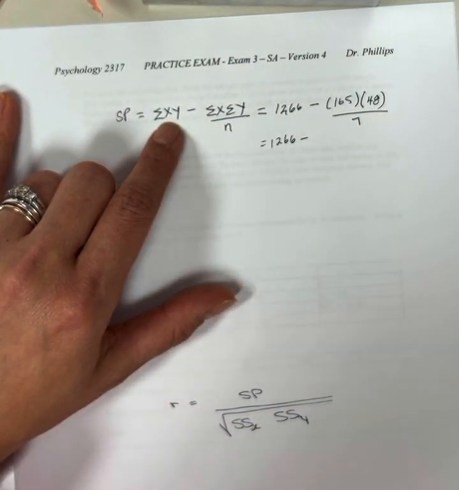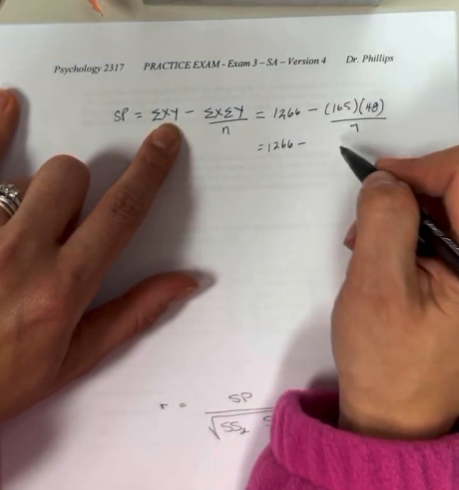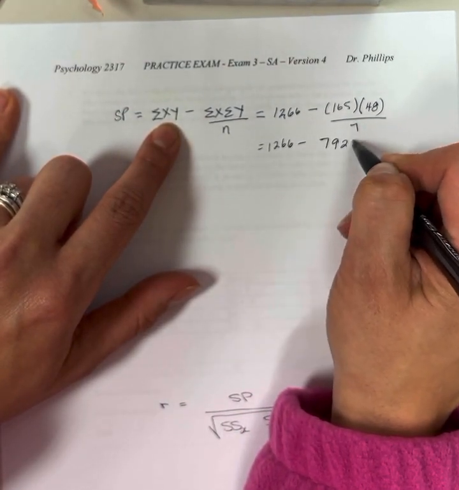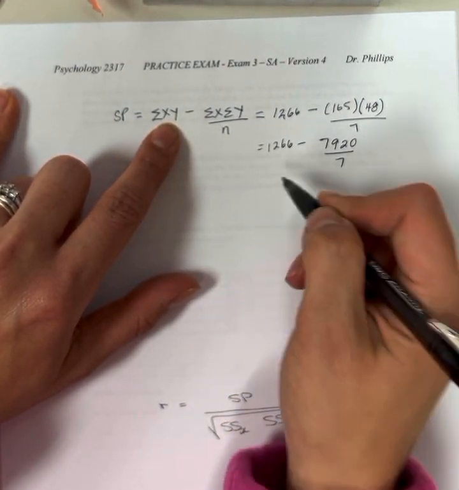So 165 multiplied by 48 is 7,920 divided by 7.